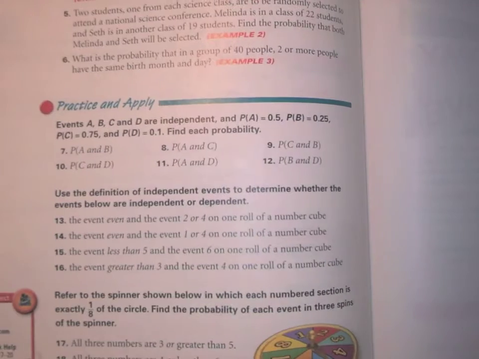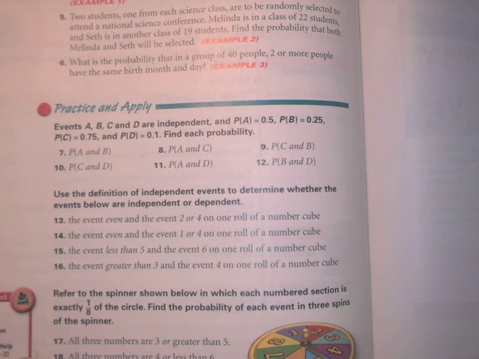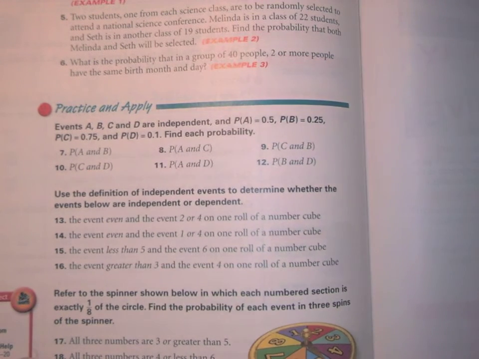All right, let's jump into the homework. So I gave you guys 4 and 5, so that's these two. Bag A contains 5 black marbles and 5 white marbles. Bag B contains 1 green marble and 2 red marbles. Find the probability of selecting a black marble from bag A and a green marble from bag B in 2 draws.